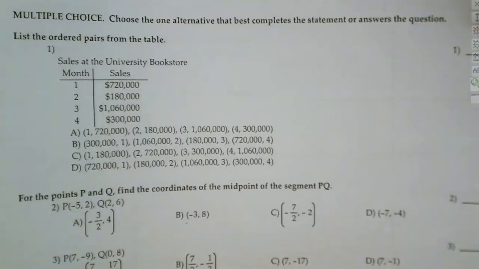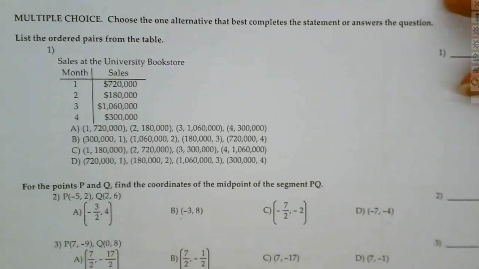So we're going to look at 2.1. We're going to now look at question number 1. And question number 1, all you need to do is write out your ordered pairs.